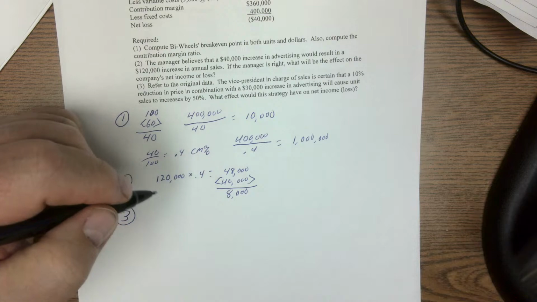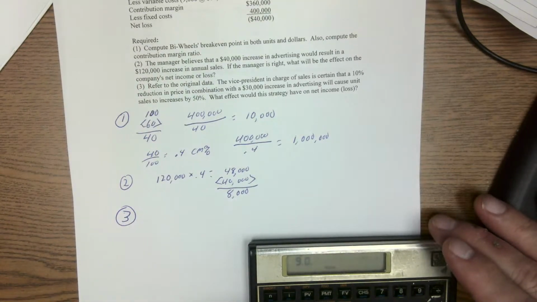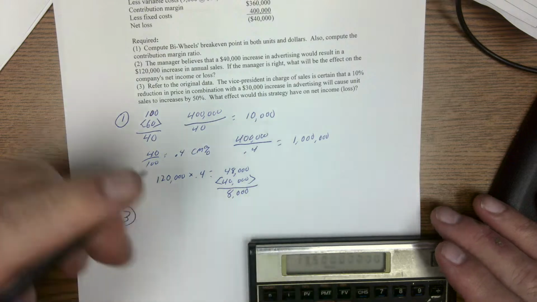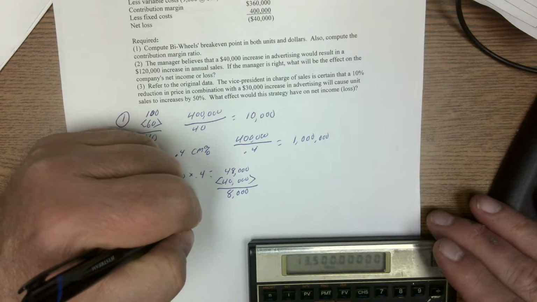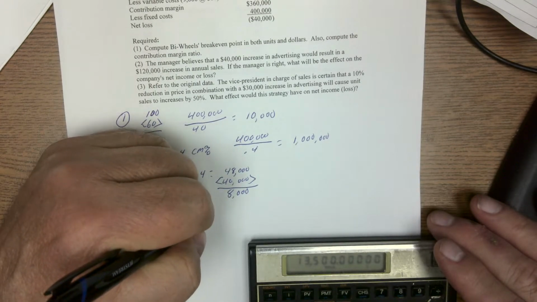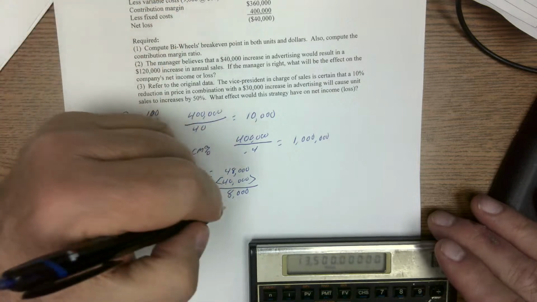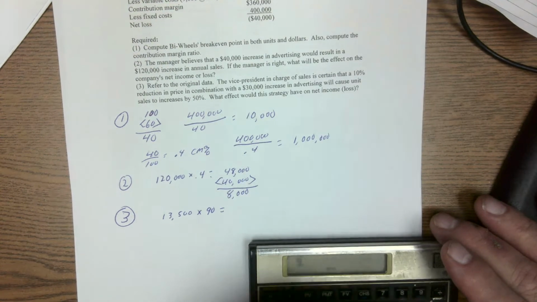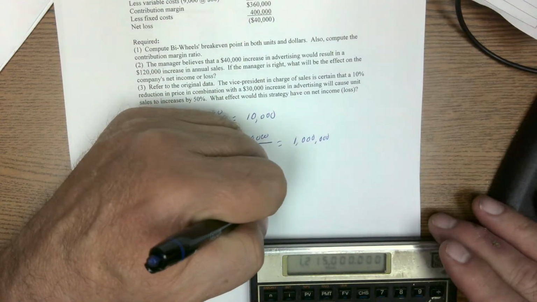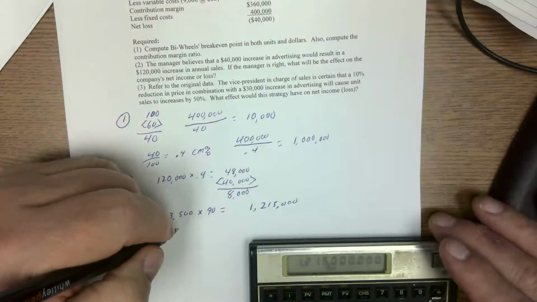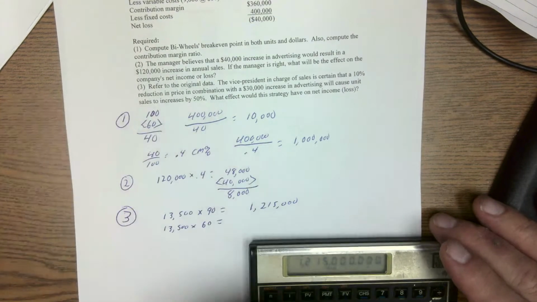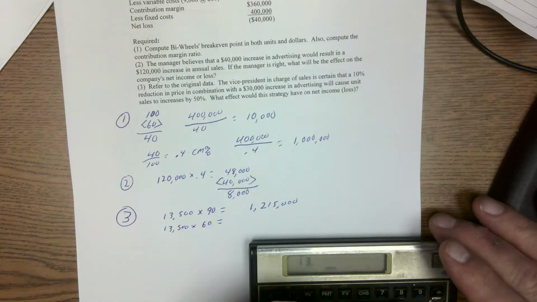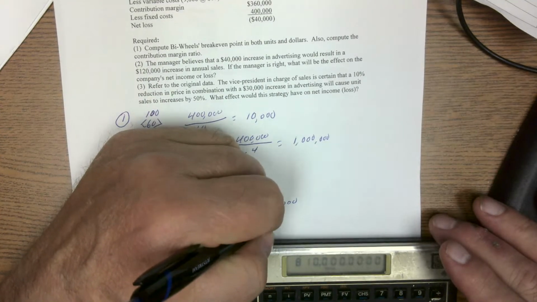So we would take sales would increase by 50%. So 9,000 times 1.5 would be 13,500 units times a price 10% less than 100, which would be $90. That would be 1,215,000. We would have new variable costs of 13,500 times 60, which would be 810,000.